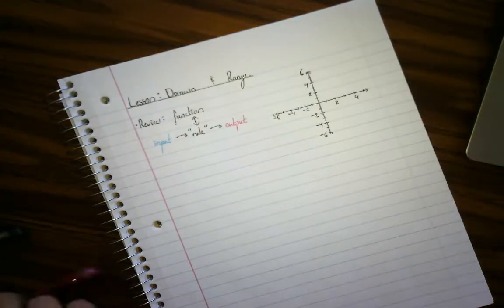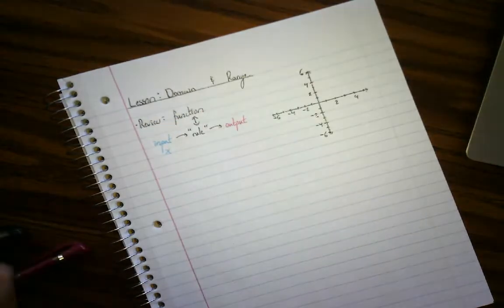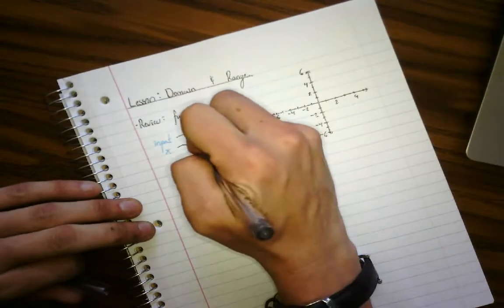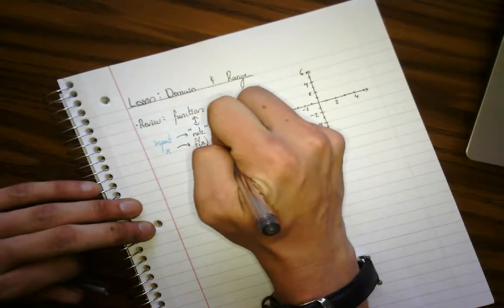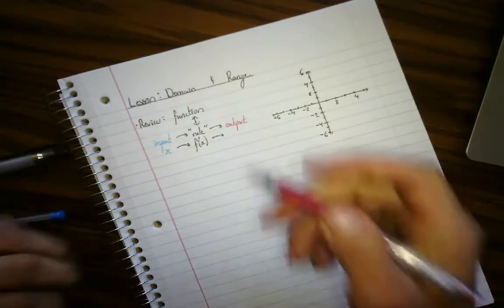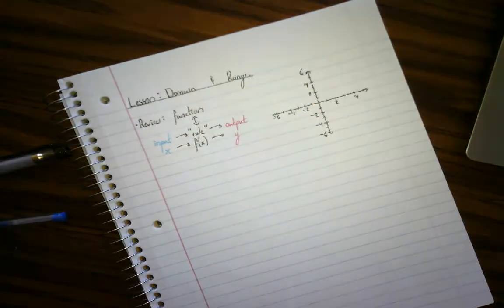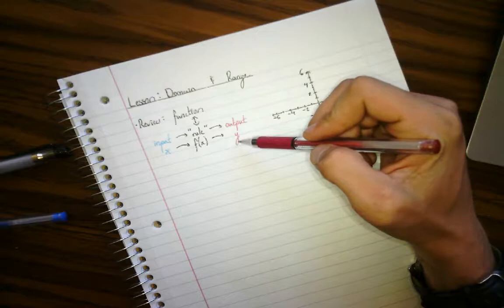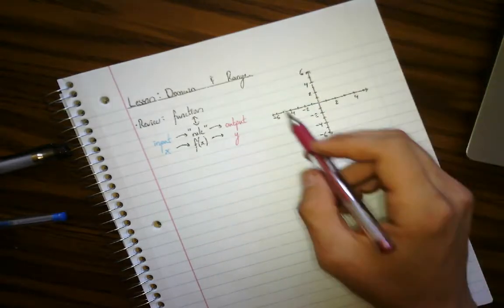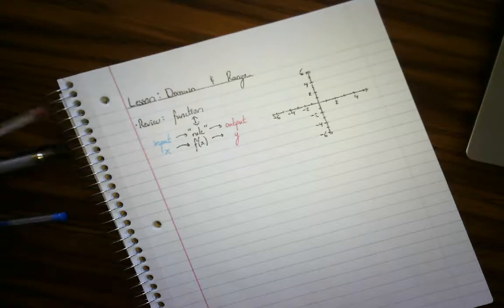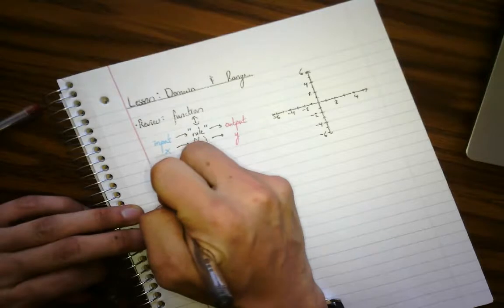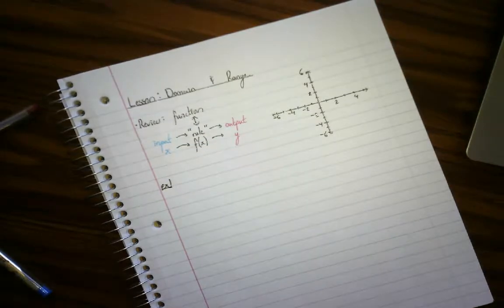So usually we see this as an x value being put into a function f of x and giving out a y value. So it's pretty straightforward to see how we can go from the rule into a table of x and y values that we can then combine as coordinate points to put on a plane like so. So let's do an example of this just to be 100% on this, and then we can talk about the domain and range.